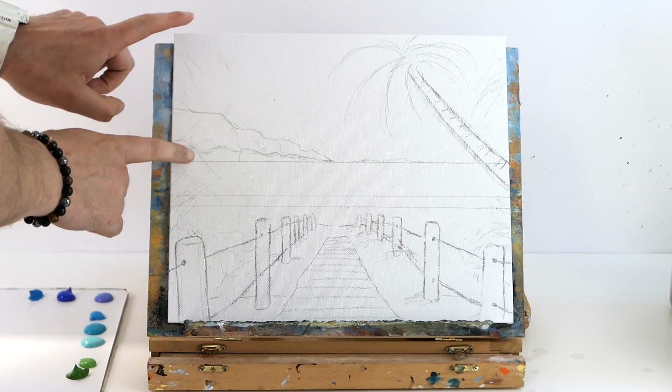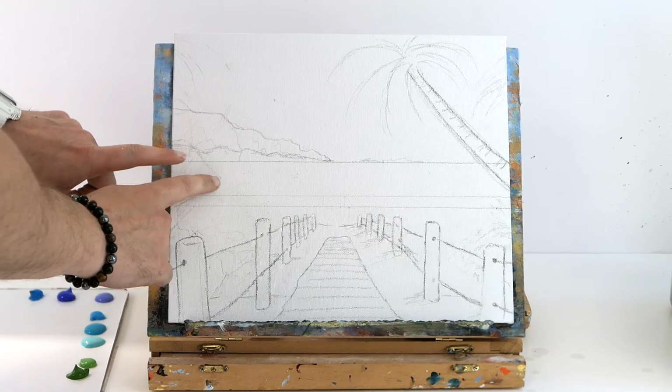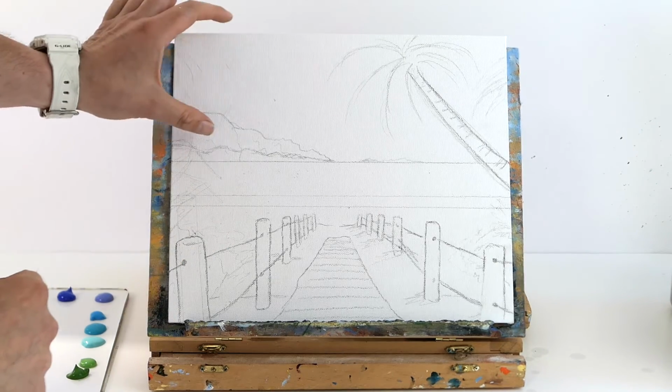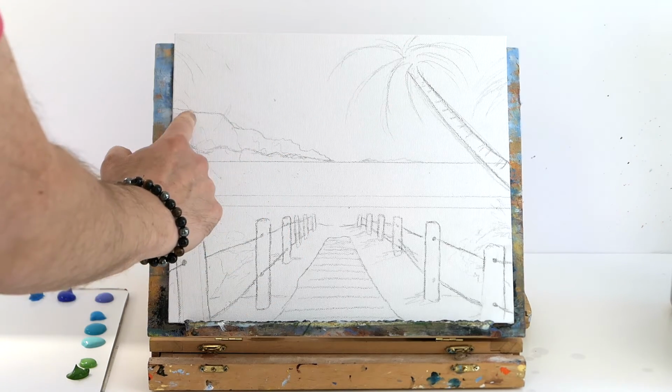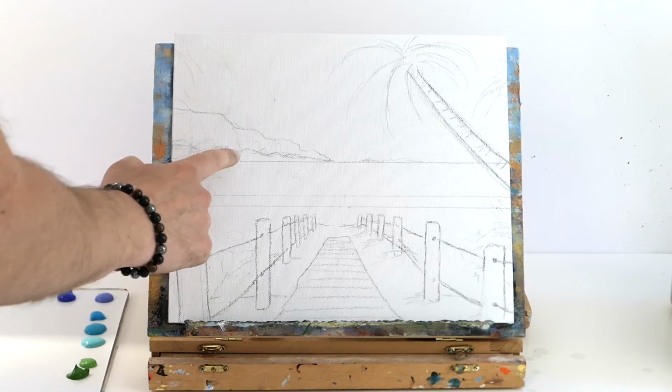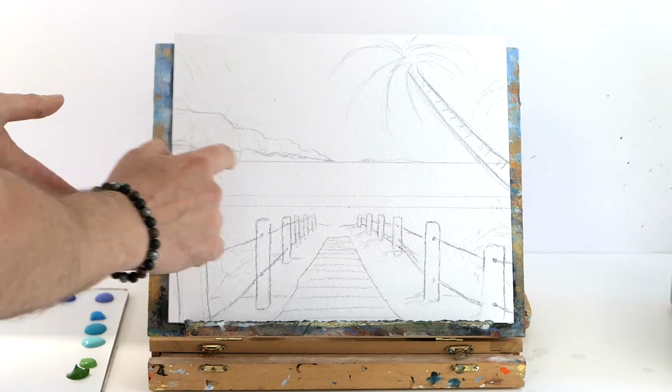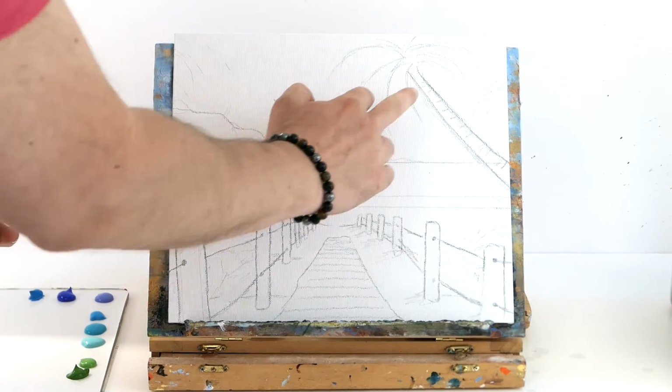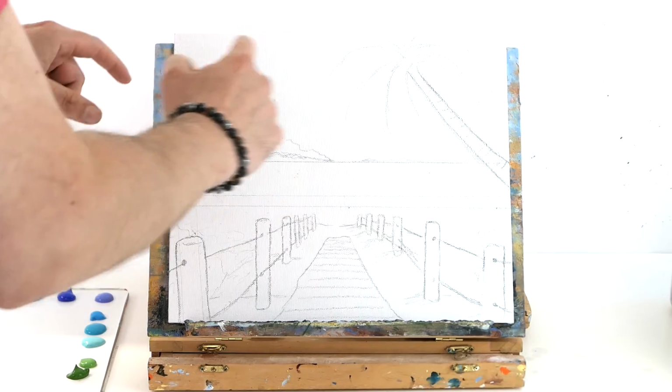Now I've got a little canvas that I've just used an outline. I've got 1/3 as the sky and 2/3 as the ocean and the beach. We're going to have a nice blue sky and we're going to put some faraway mountains that we're going to use cobalt blue to push them far off to create sort of a tropical island in the background.